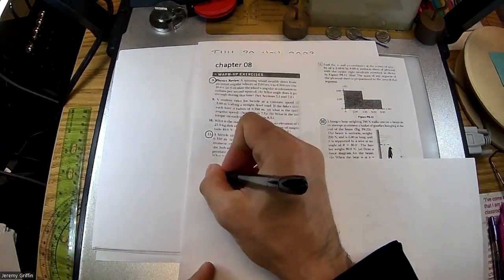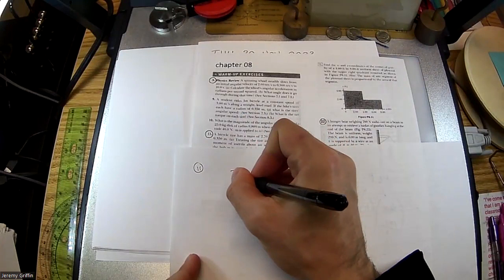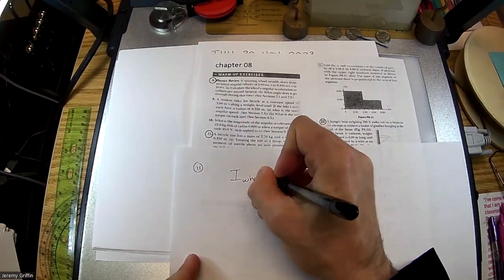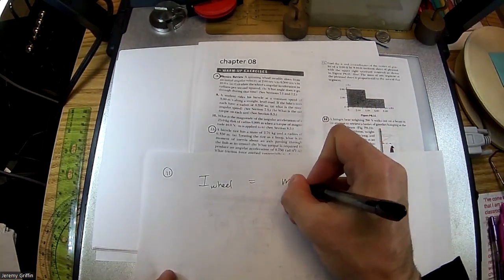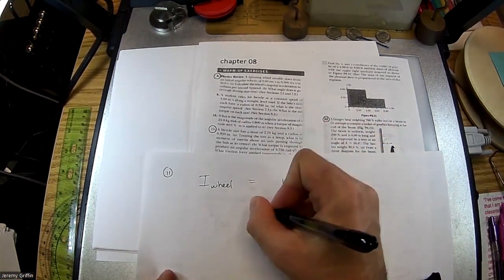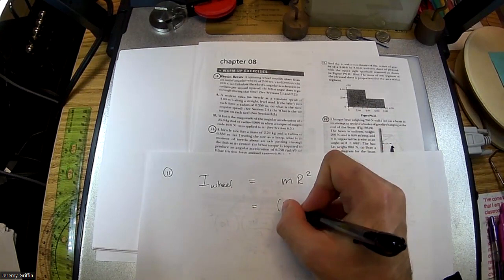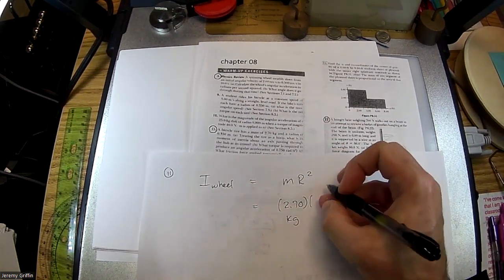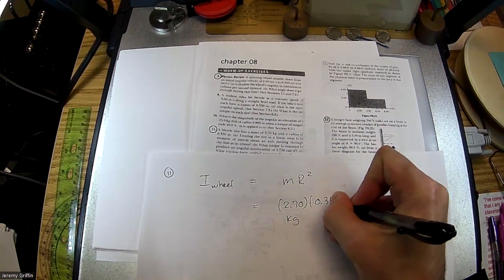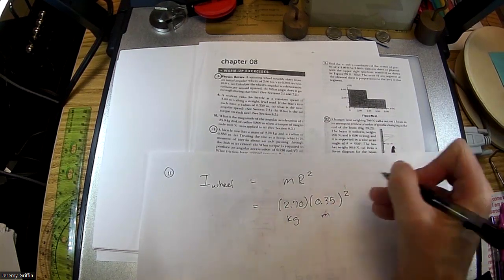Let's go ahead and do that first. So number 11. For the wheel, the bike tire is very simply mr squared. They tell us the mass, this many kilograms, tell us the radius, this many meters, and square that.